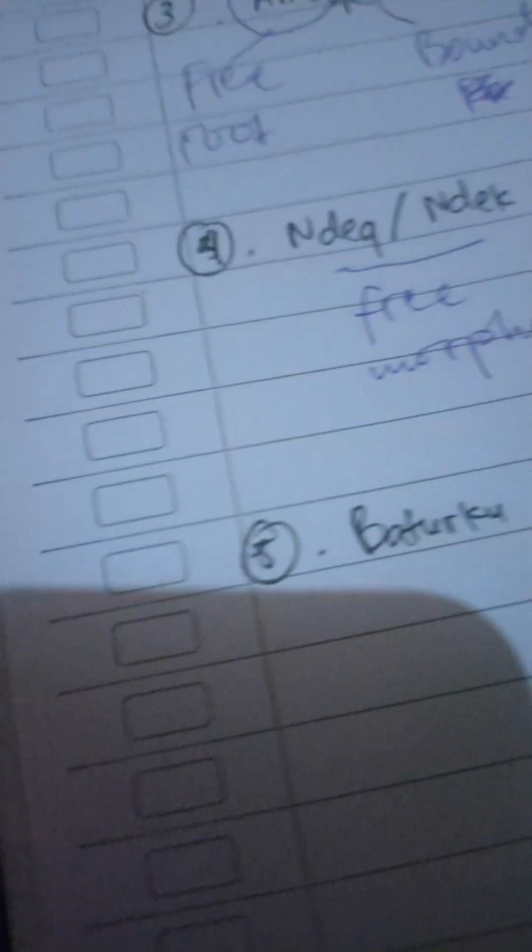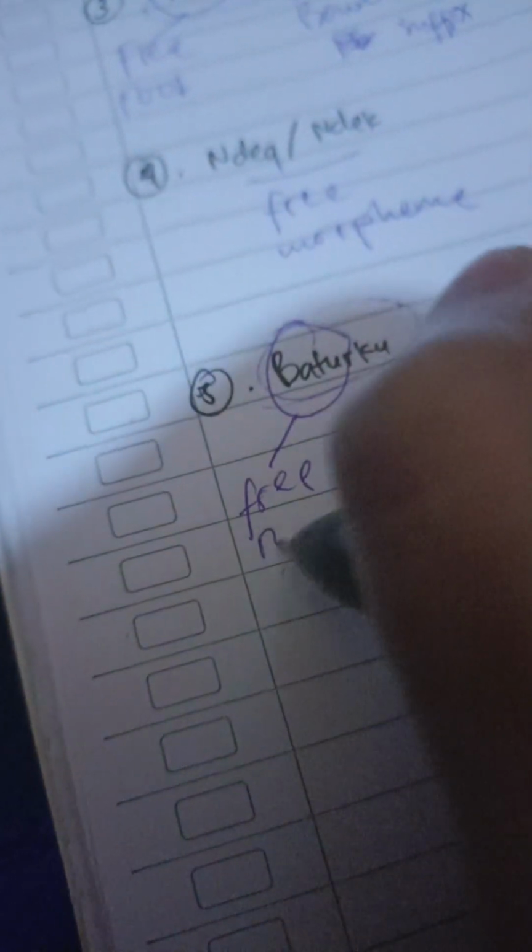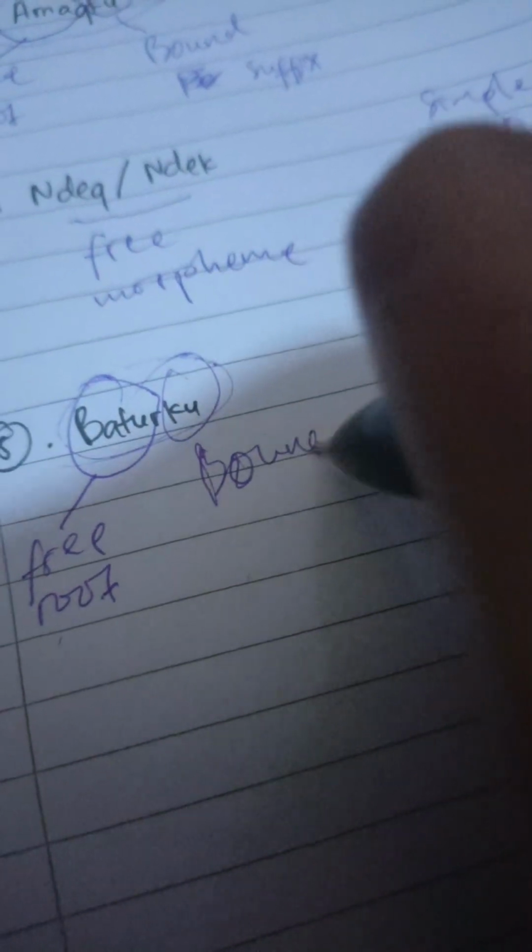And the last one is baturku. It is the same as amaku. The batur is the free morpheme or the root, and ku is the bound morpheme and it's a suffix. It is inflectional as well, because it marks possession as well as amaku, and it means my friend.